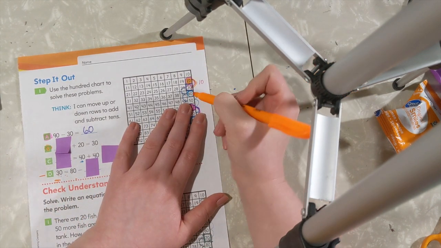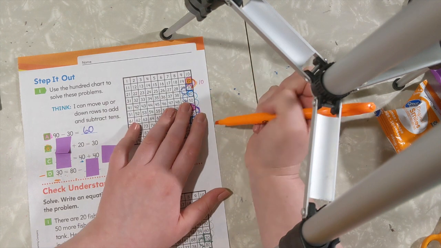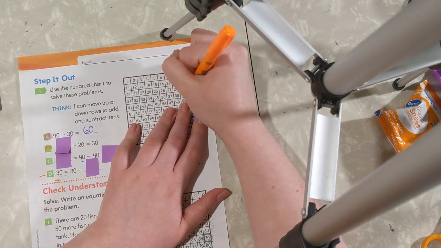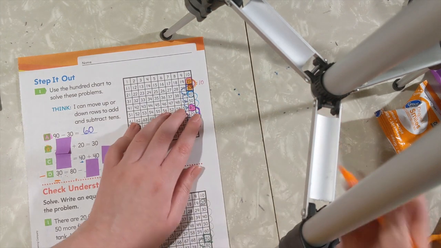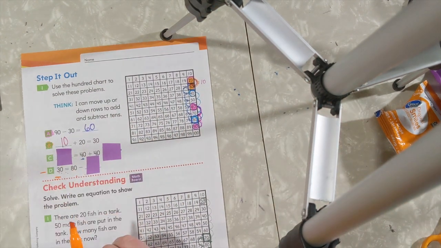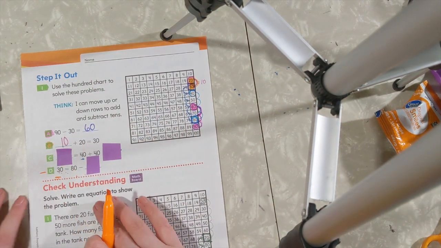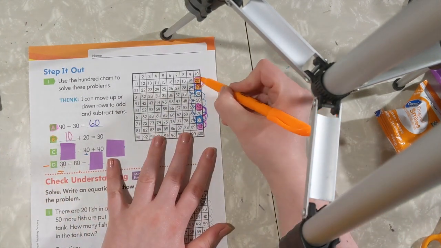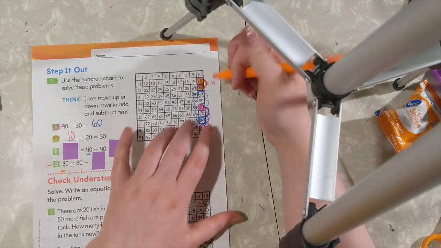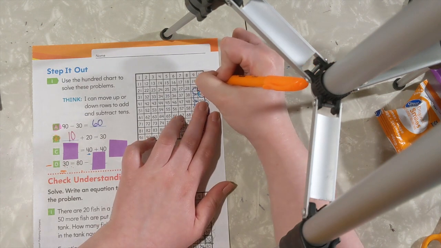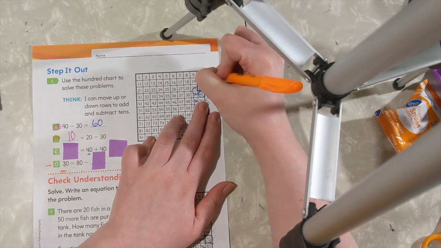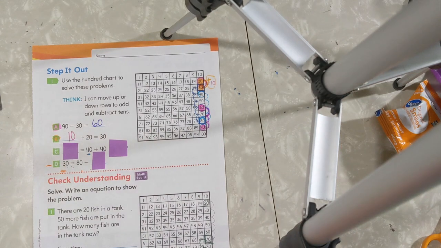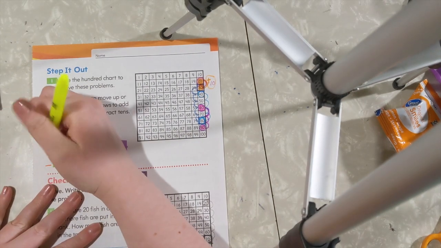10. Oh, I'm already there. So 10 plus 20 equals 30. All I had to do was just add 1 group of 10. So let's add a little plus 10. Okay. Letter C, we'll go ahead and show you in yellow.